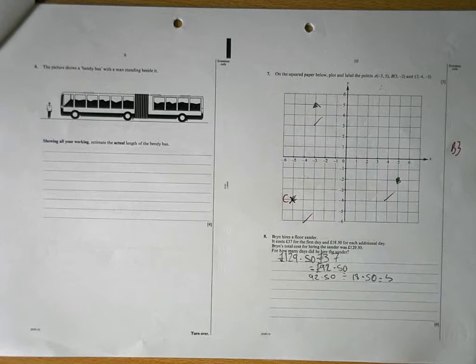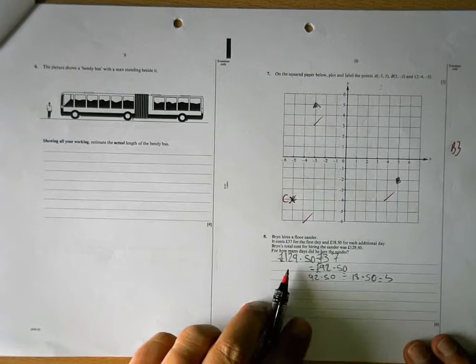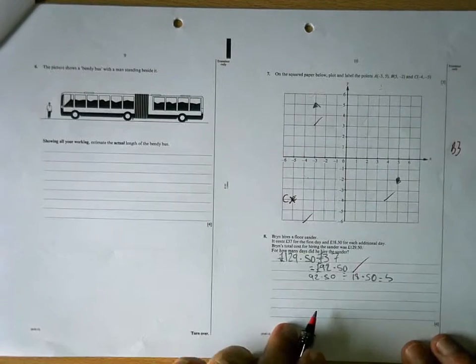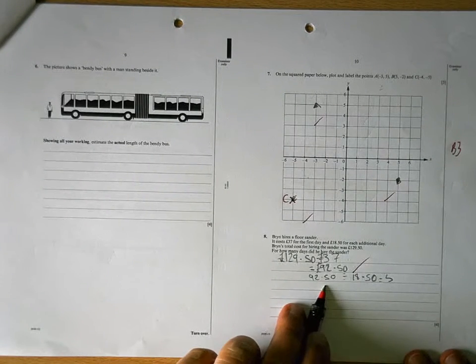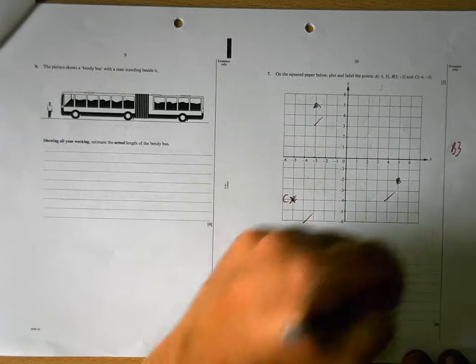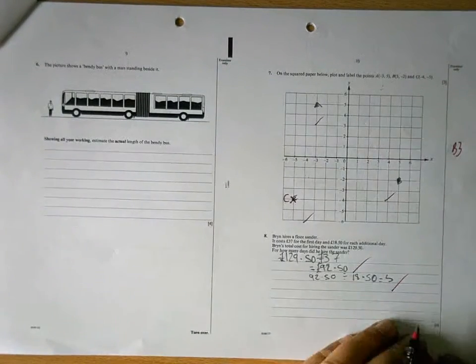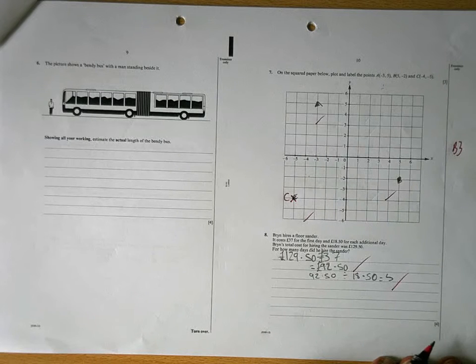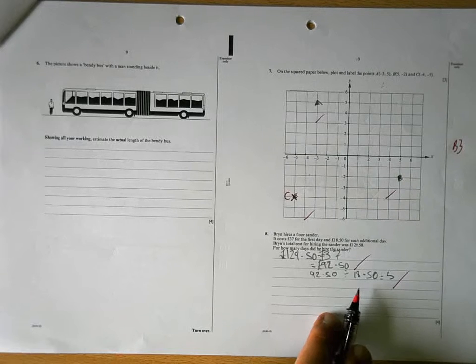You lose a mark. Here you've done 129 less 37, £92.50, which is great. Then you've done the £92.50 divided by £18.50 to give 5, which is great, but you haven't answered the question. Alright, it's 4 marks for this. You are going to only get 3 because you haven't then answered the question.